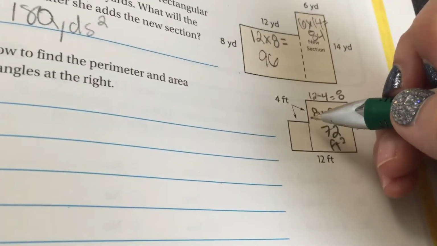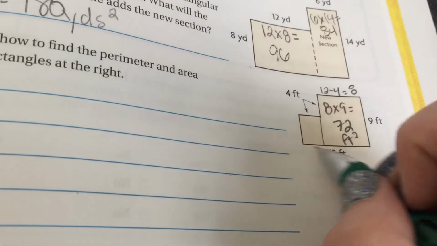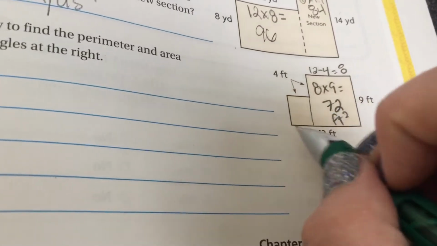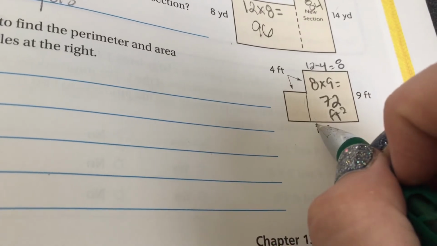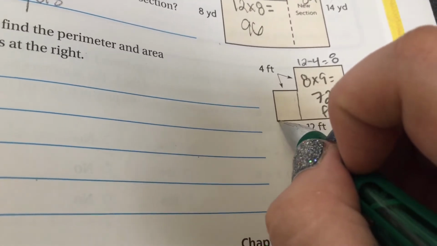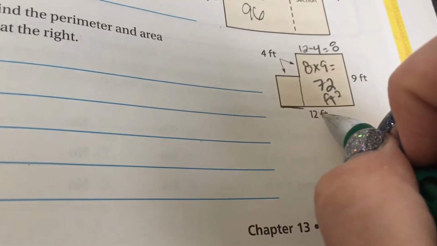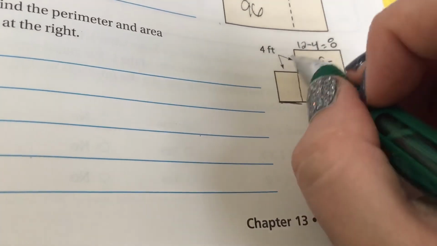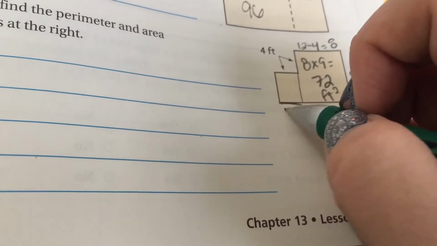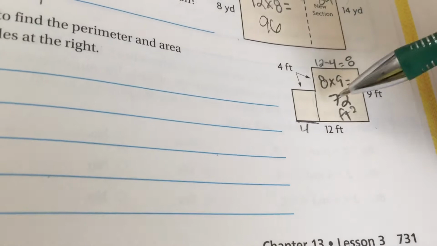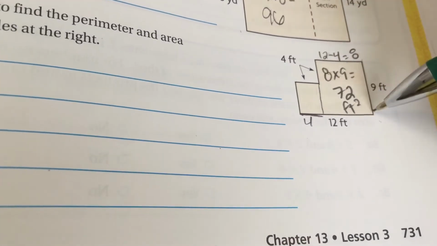And then this little guy over here would be the other part of that 12. So here we did 12 minus 4 because we couldn't use this section of the 12 over here. With this side right here, I can't use this 8 that's over here. So that's why this one is 4. And then height-wise, this whole side is 9.